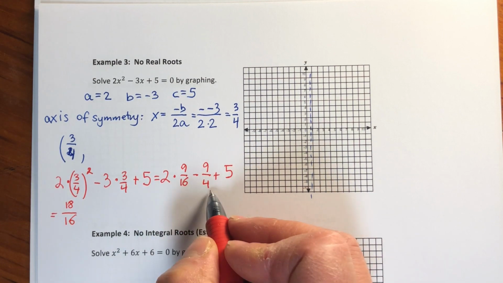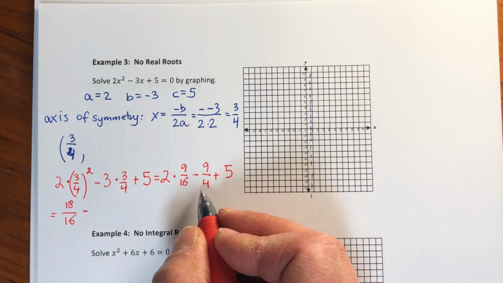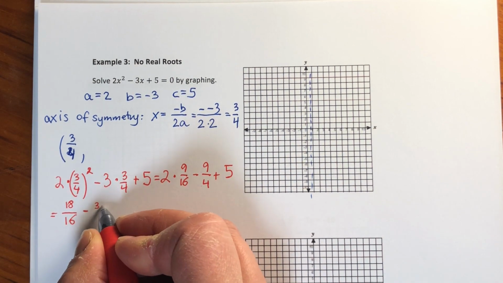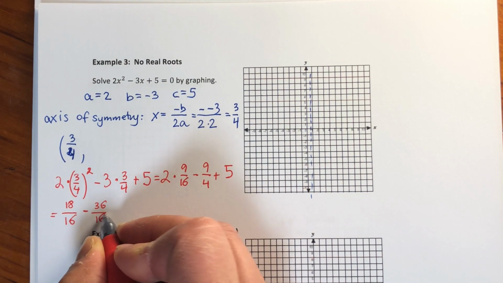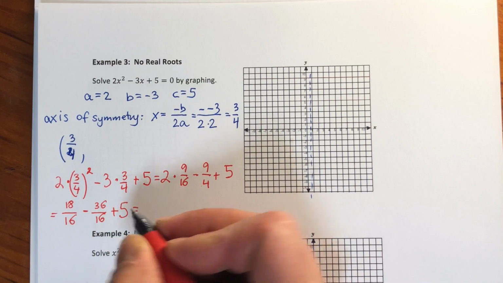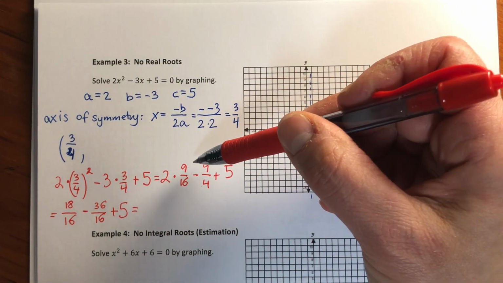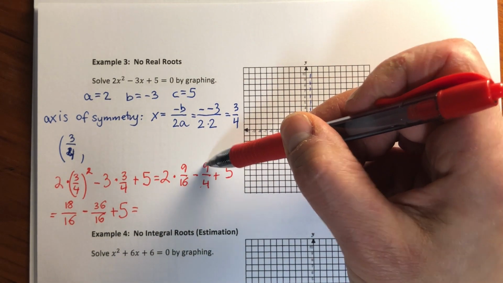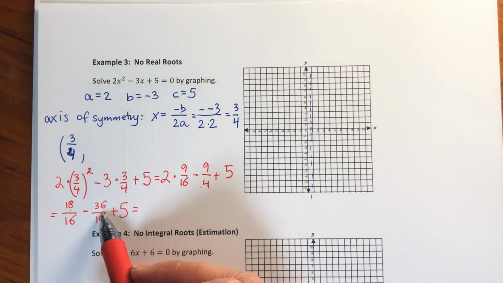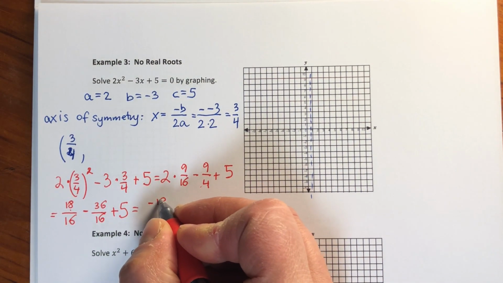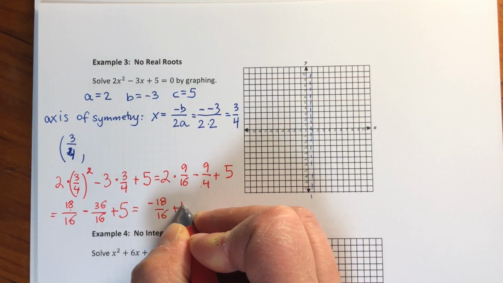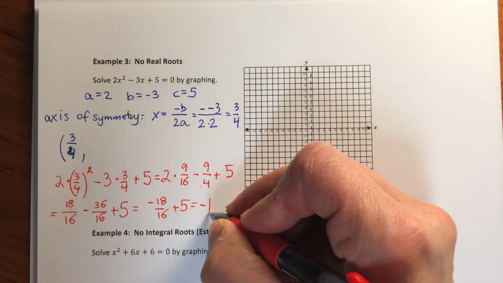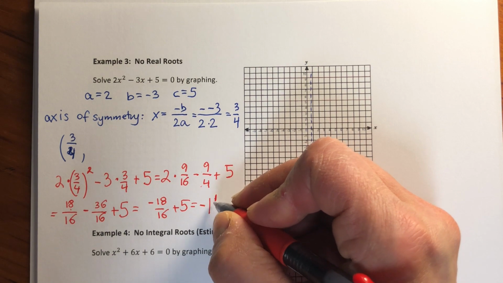Because I know I need to combine those two, I am going to make this a common denominator. So I need to multiply this by 4 and this by 4. So that is going to give me 36 over 16. And then I'm going to be adding 5. Let's see, 18, I am right here, and then multiplied by 4, so it looks good. 18 minus 36 is negative 18 over 16 plus 5. Well, I'm going to write this as an improper fraction, and that is negative 1 and 2/16, which is 1/8.